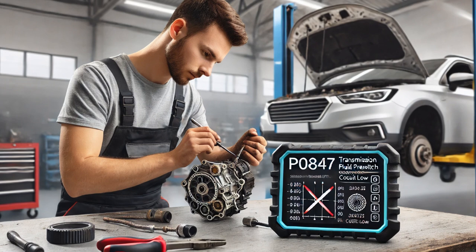The transmission fluid pressure switch plays a critical role in monitoring fluid pressure and ensuring smooth operation of the transmission. A faulty switch can lead to erratic shifting, poor performance, and potential damage to the transmission. By systematically testing each component of the circuit and the switch itself, I was able to identify and resolve the issue effectively.